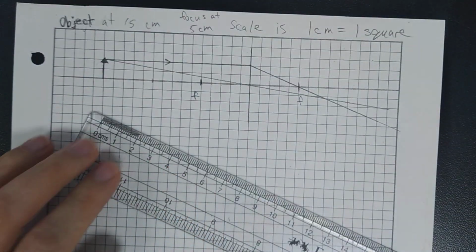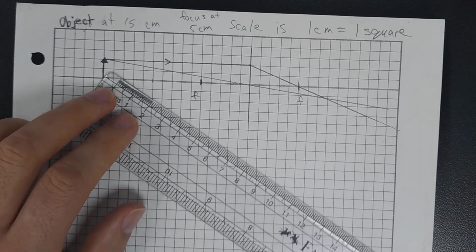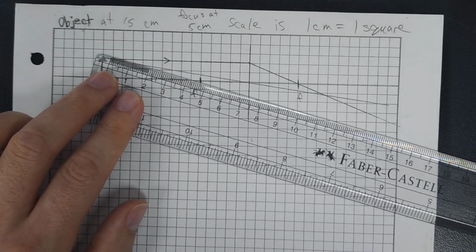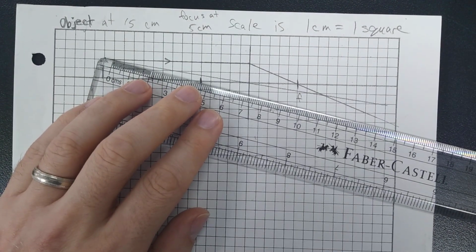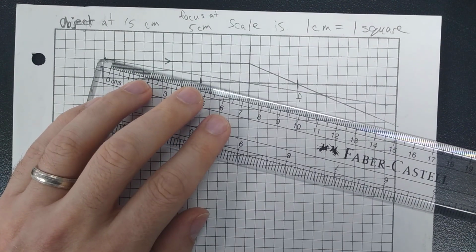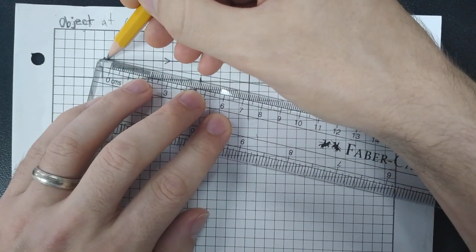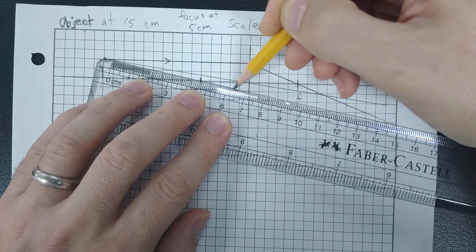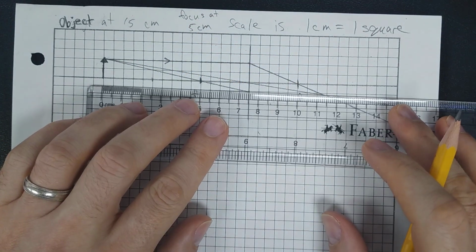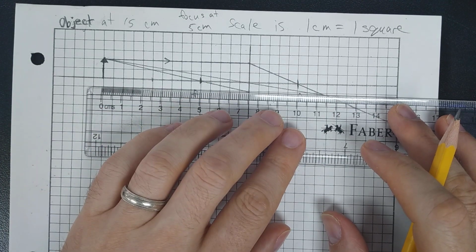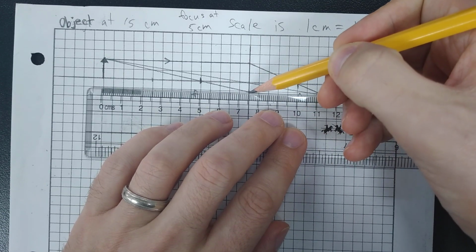And we get an intersection right here. You know what, I'll do the third one just to show that if I do this all correctly, they all end up intersecting at the same point on the other side. So let's get this lined up, draw this line to here, and then that will bend parallel on the other side of the lens.